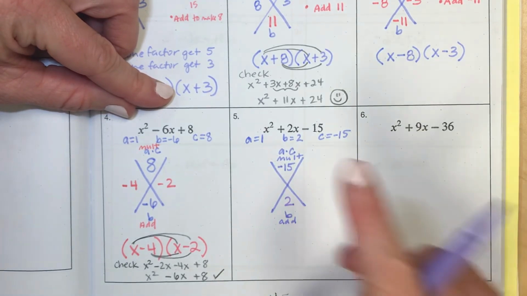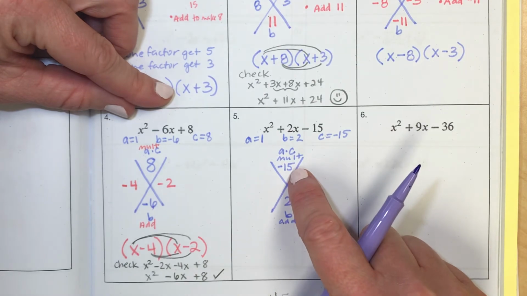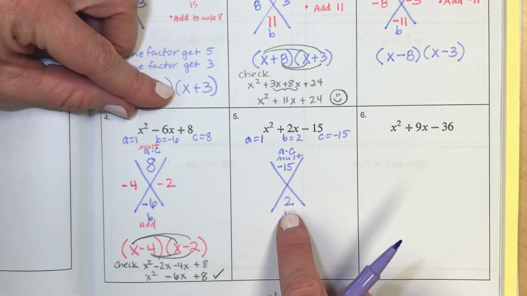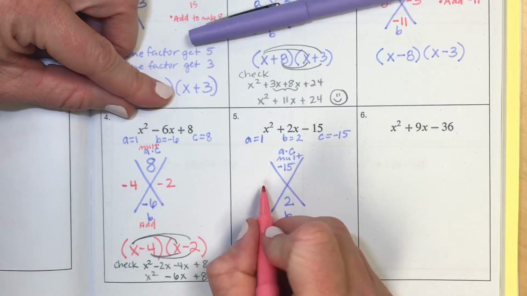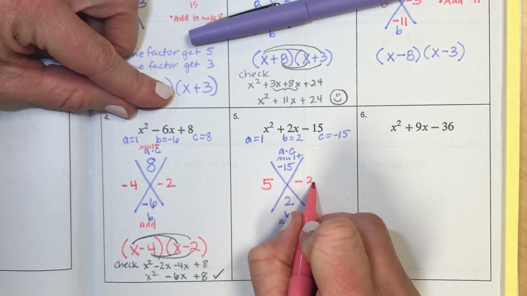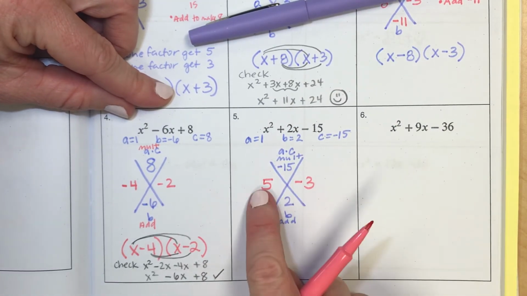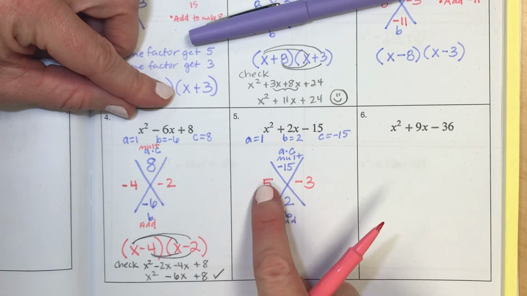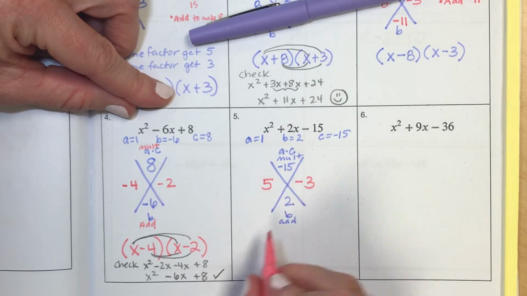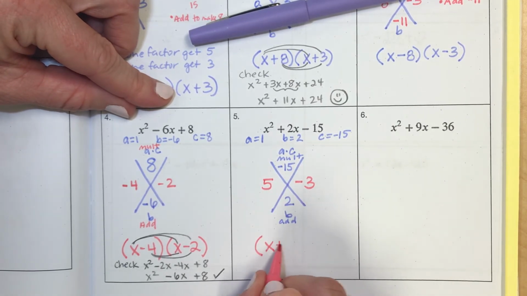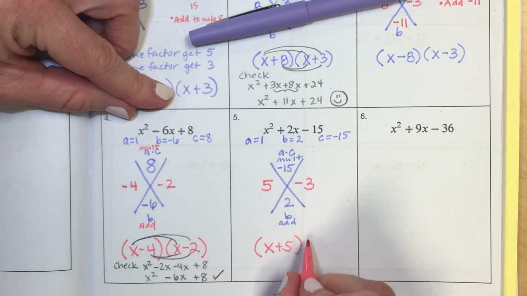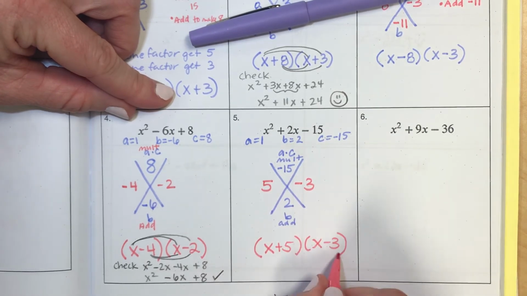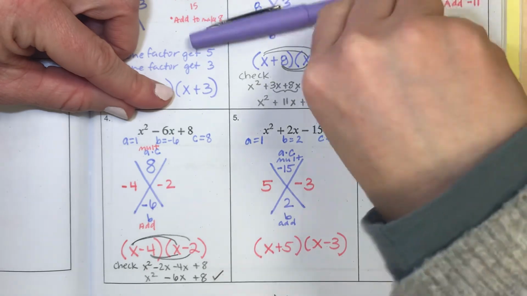What two numbers multiply to make negative 15, but when you add them together, you get a positive 2? A 5 and a negative 3. 5 minus 3 gets you 2, and 5 times negative 3 gets you negative 15. And so our factors are an x with a positive 5, because that was positive, and an x with a negative 3.